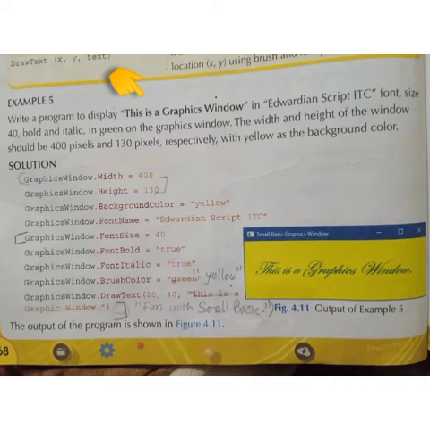Listen. First I need to fix the width and height. In the question they mentioned 400 pixels by 130 pixels. So I am writing the code: graphics window dot width equal to 400, then graphics window dot height equal to 130. Then the next one, I am going to set the background color. In the question they asked us to set yellow, so I have written it like this. Within the double quotes I mentioned yellow. You can write any color within the double quotes only.